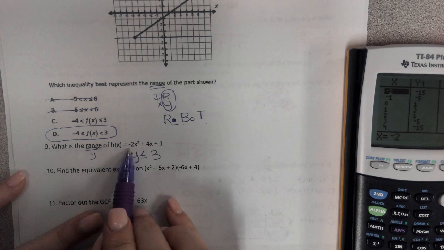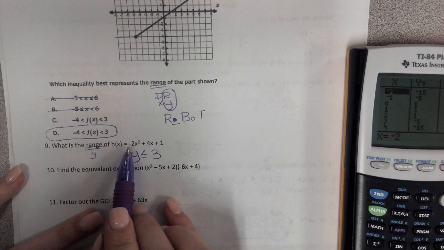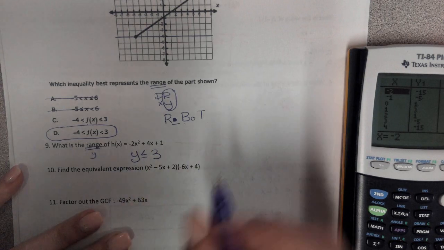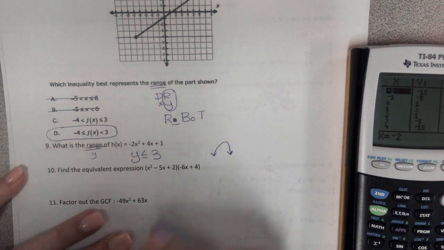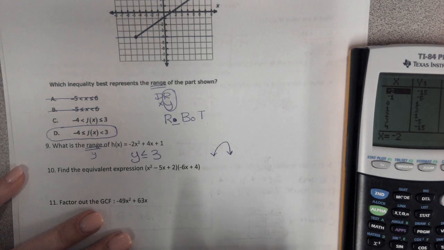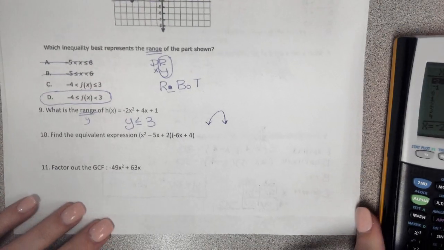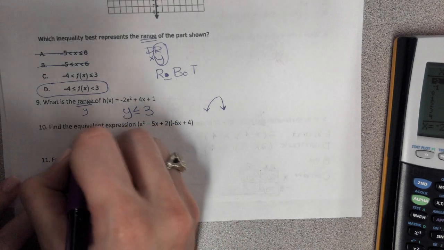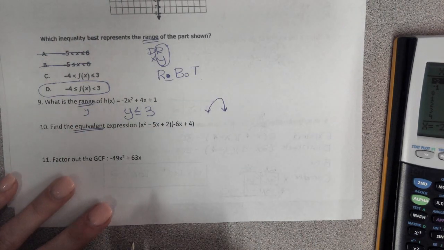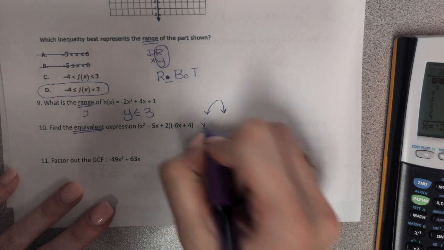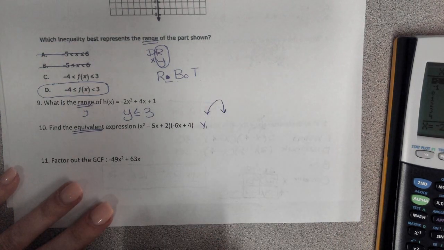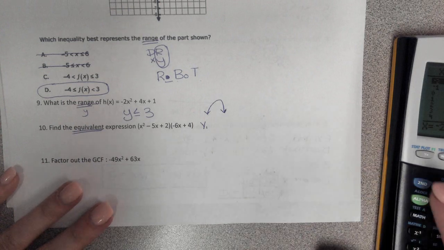I could also remember this if you remember the fact that there's a negative in the front, which is going to make a frowny face. It's a negative quadratic. It's sad. So all of your values are less than because it's going down. 10. Find the equivalent. Again, on your test tomorrow, you're going to have answer choices. You can put the entire thing in Y1 and your answers in Y2 and see which one matches.